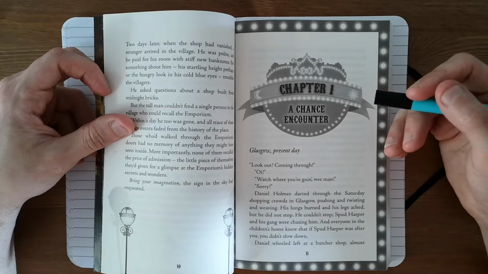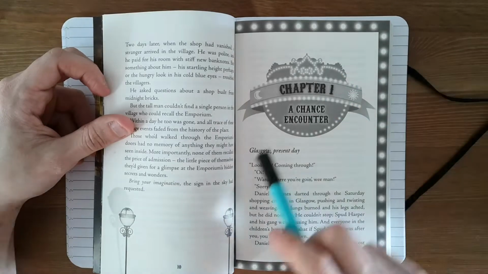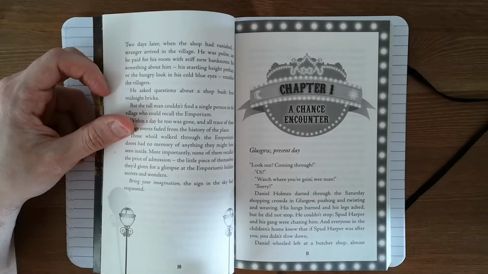Let's get on and have a read and see if we can think of some to write down. I'm going to start with a couple of inference questions. So, we go back to where we were and where we were reading.